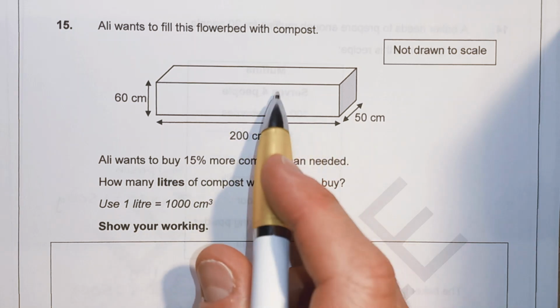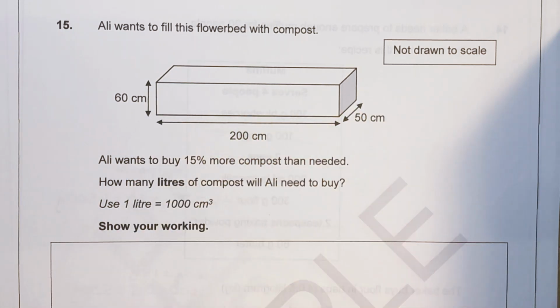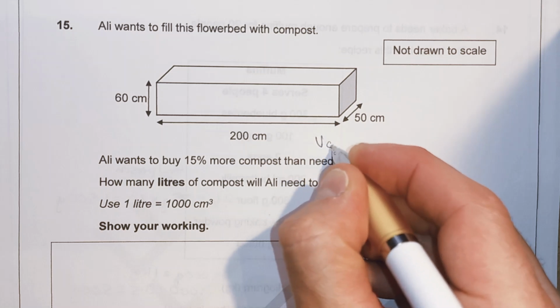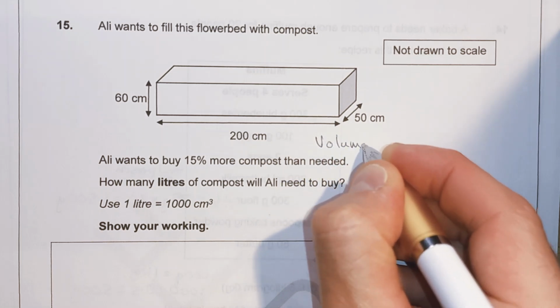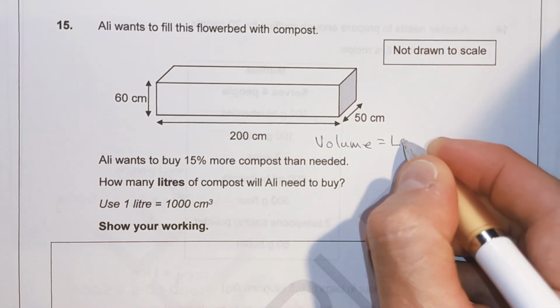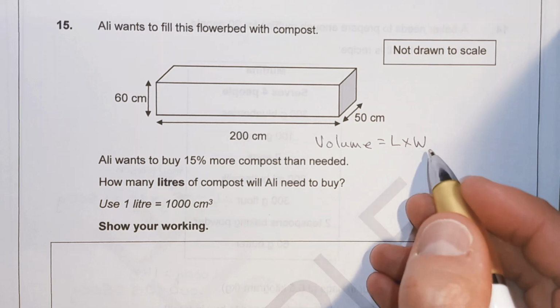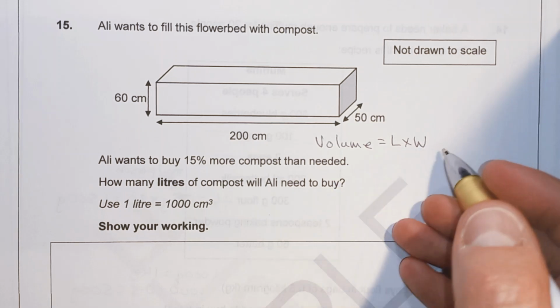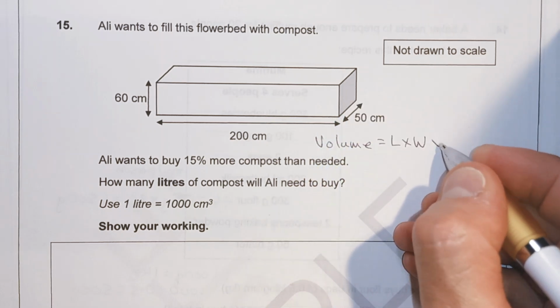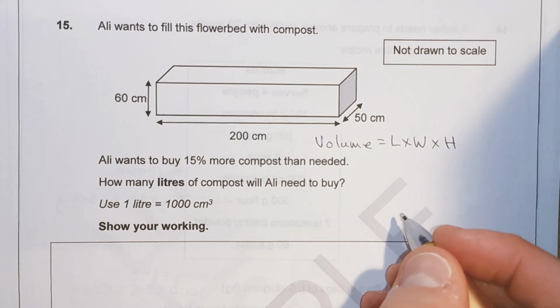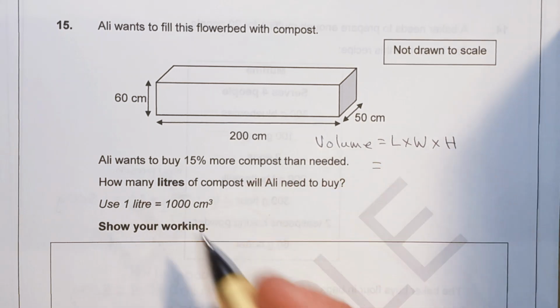So first of all, we want to know what's the volume of this shape, because that's going to tell us how much we're going to need. And the volume is the length times the width, so like a rectangle. But then to make it 3D, because it's a 3D shape, we then multiply it by the height. Okay, the order doesn't matter.